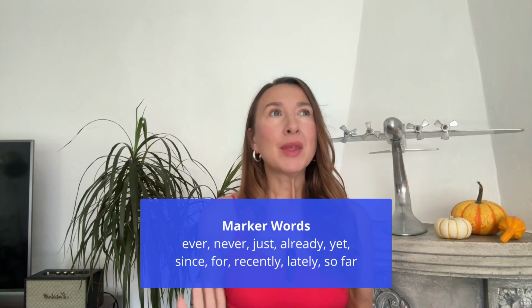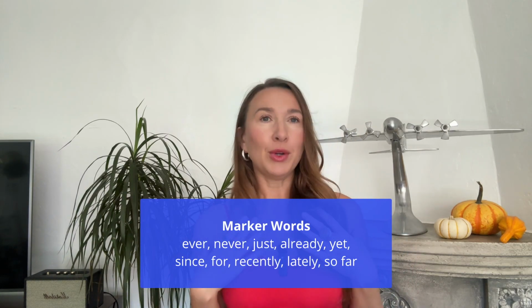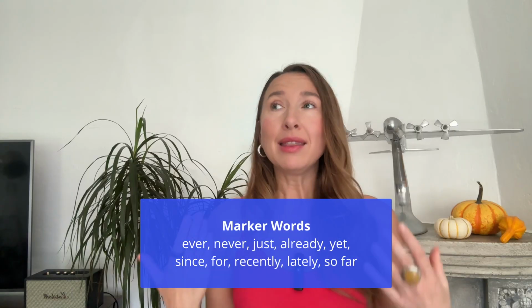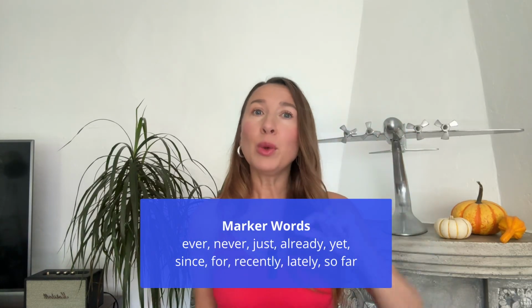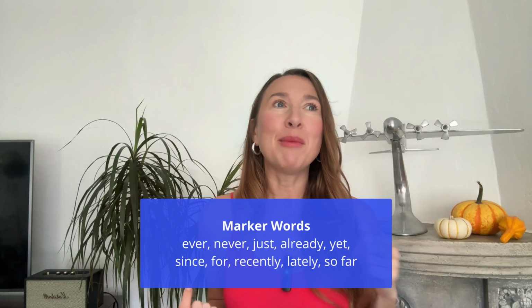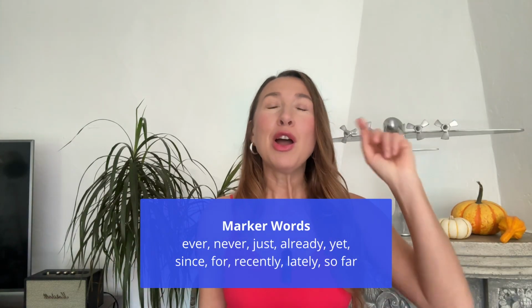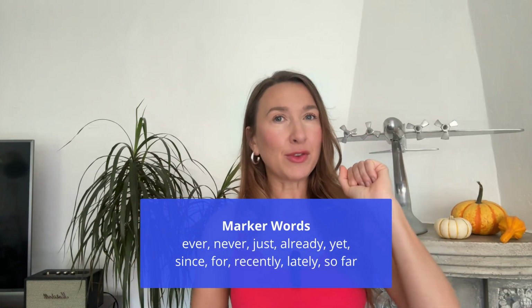So memorize them. This is what I did when I was learning English back in school. This is how I memorized the marker words for present perfect. In this particular order, I think it's easy to memorize them. So write them down after me.